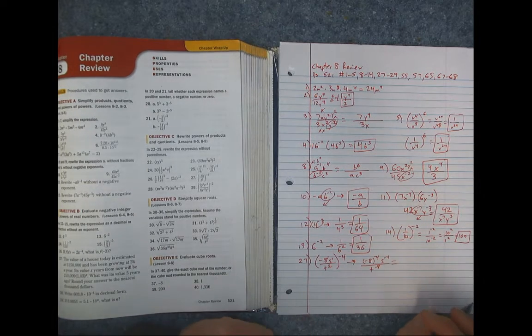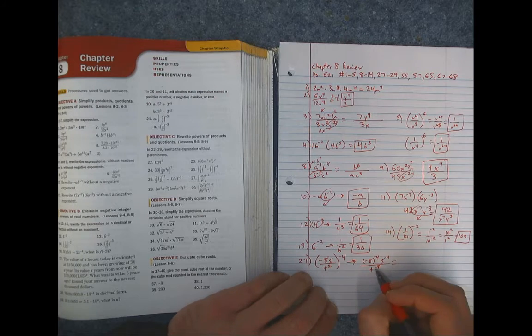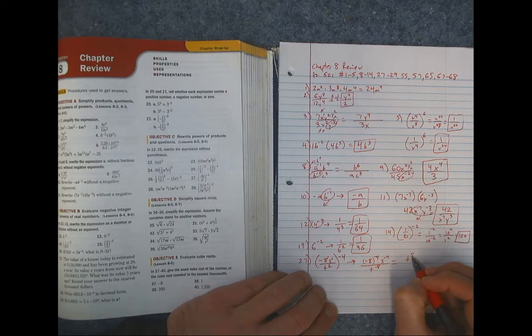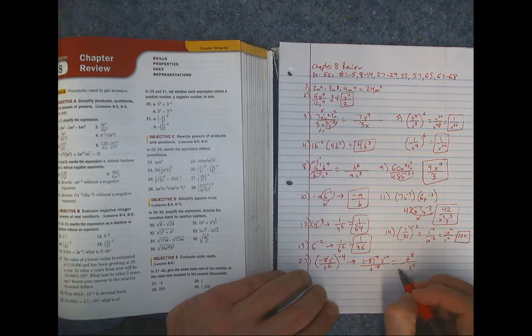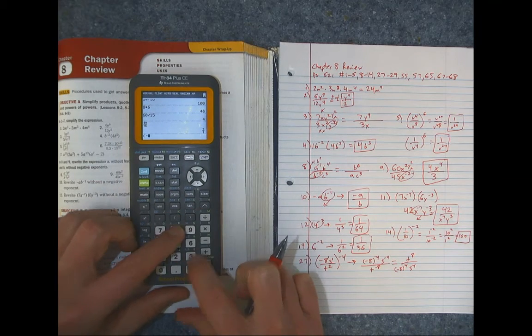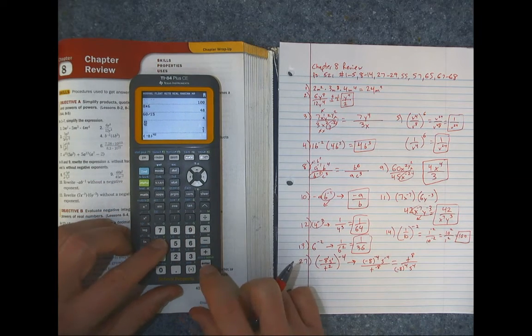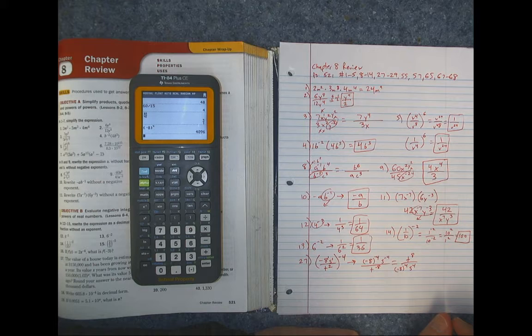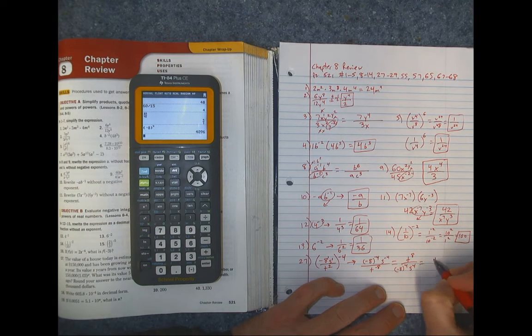So basically, everything here is just going to move. So it becomes t to the positive 8 up top. It becomes s to the positive 4 on the bottom. And it becomes negative 8 to the positive 4 here. So that one we actually are going to have to expand here. So negative 8 raised to the positive 4 is 4,096. So our final answer here, t to the 8 over 4,096 s to the 4th.